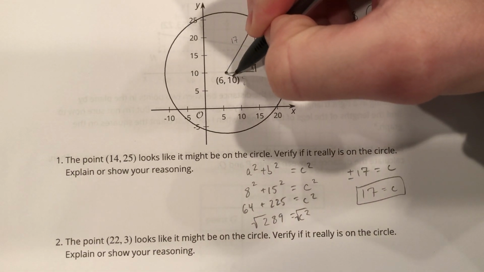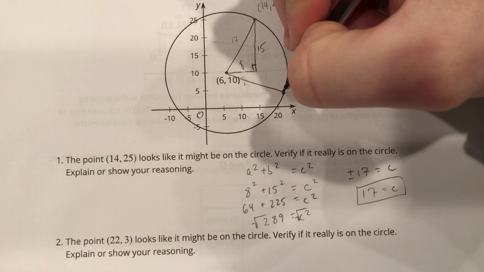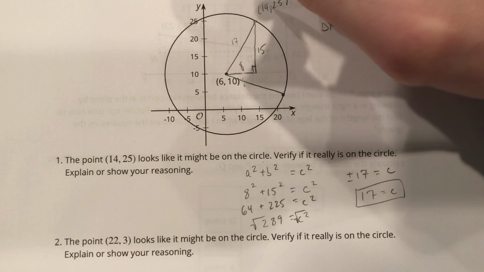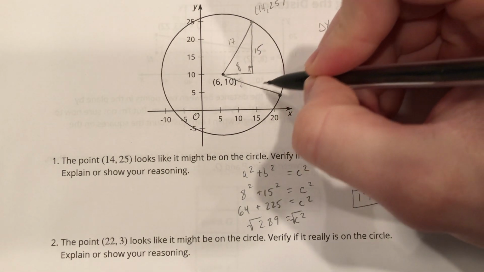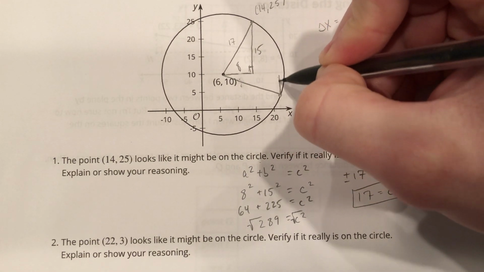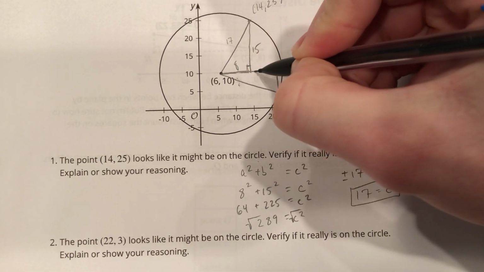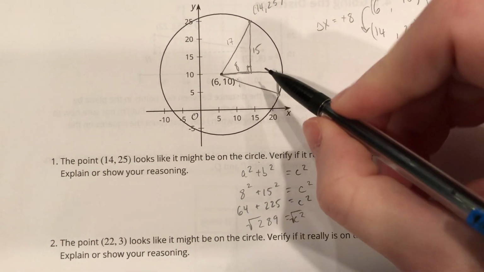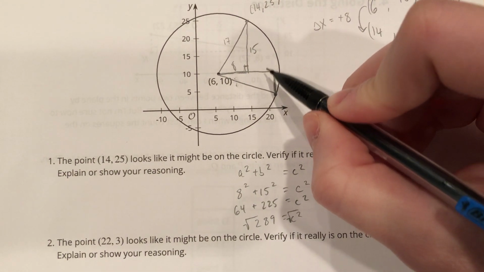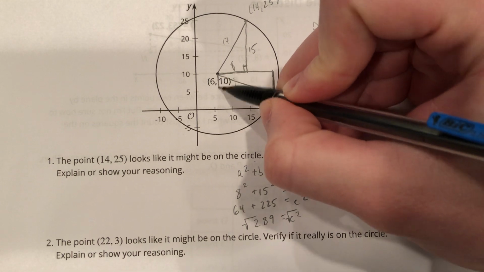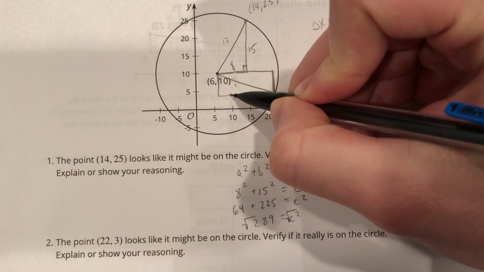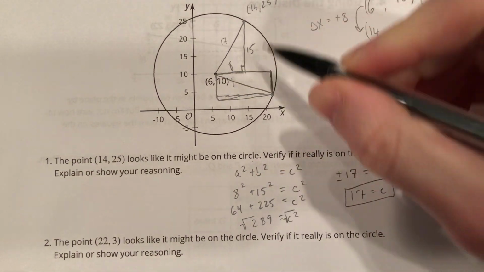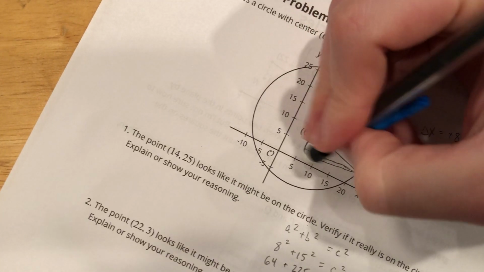Let's see, that should be 17 if everything goes according to plan. Since that's my hypotenuse, I know that I'm going to have a right angle over here. All right, and this actually is not the only right triangle you could have drawn. You also could have drawn a right triangle like this. As you can see, the hypotenuse here is, let me erase that because it looks a little sloppy.